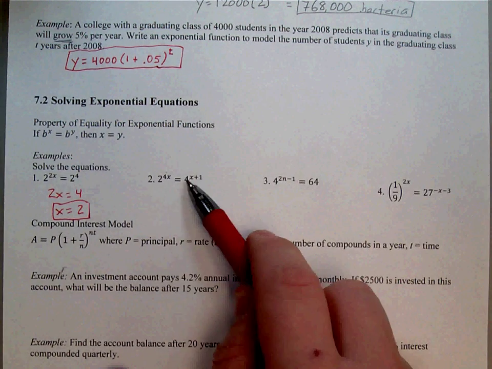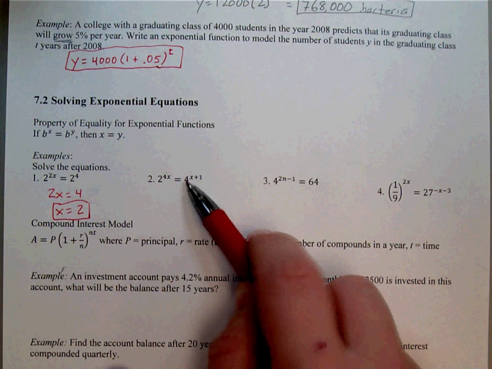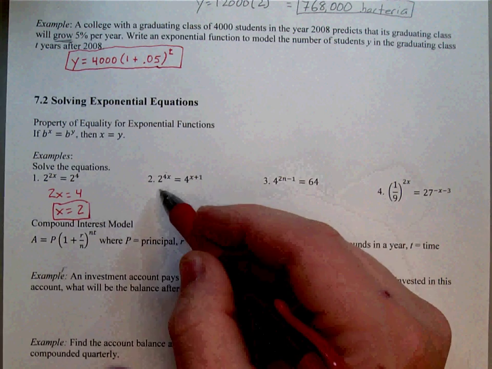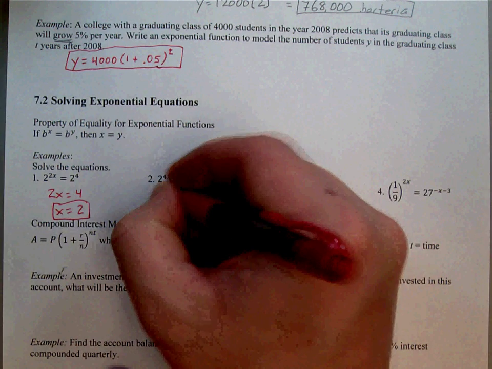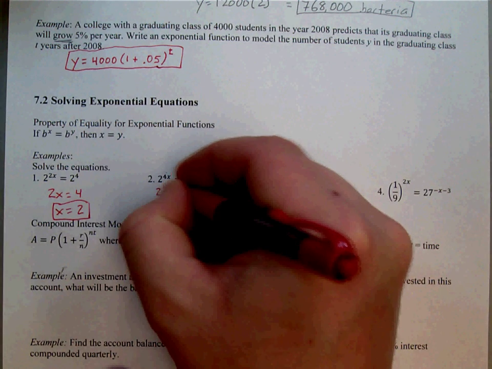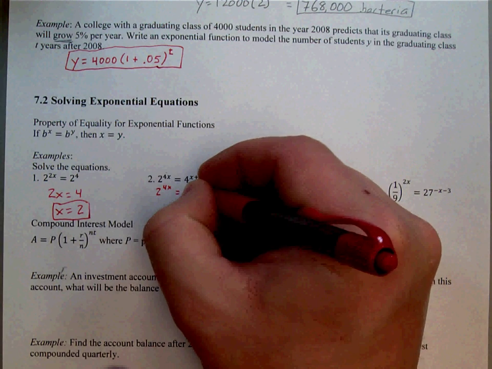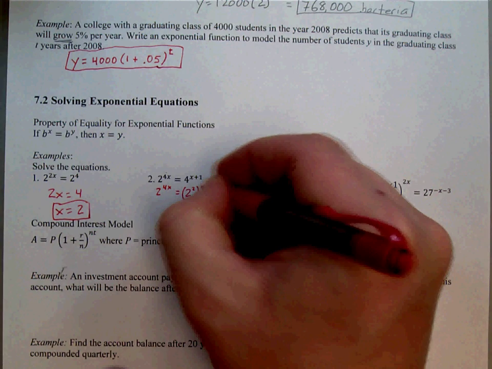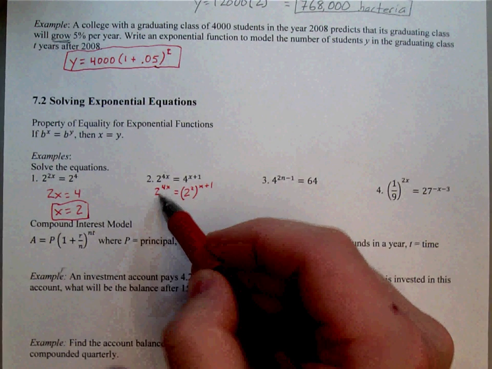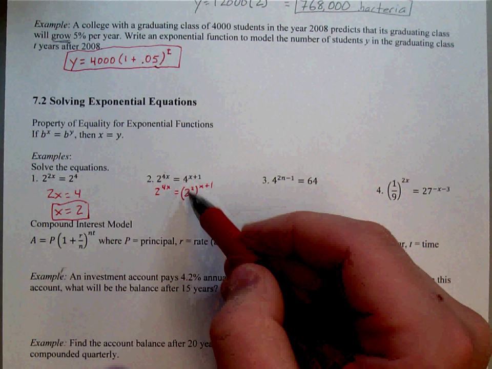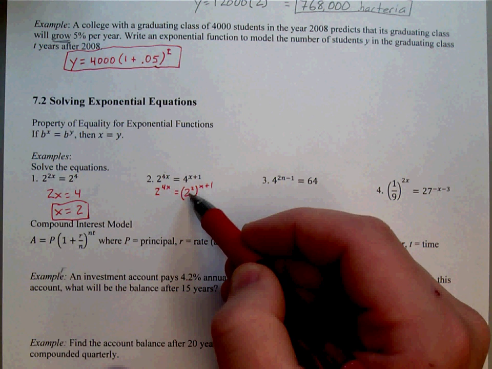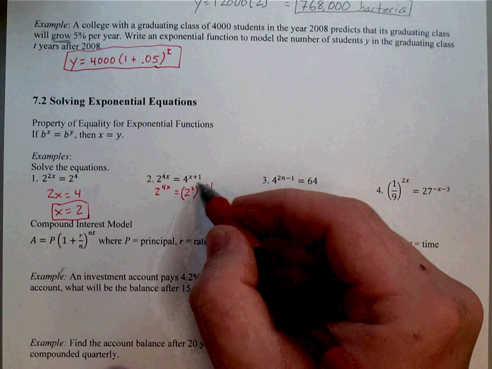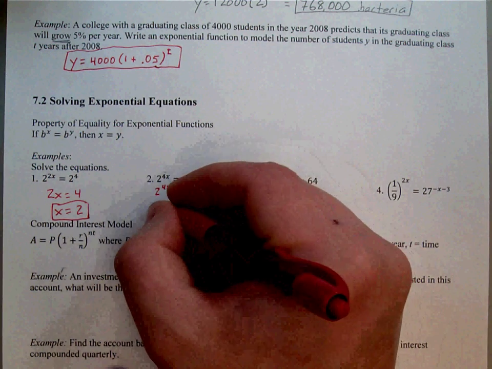But now when I look at number 2, they don't have the same base numbers, 2 and 4. But 2 and 4 can both be written as powers of the same thing. They can both be written as powers of 2. So I'm going to leave the first one as is. The 4 I can write as 2 squared. Very important to notice, I did not change the value. I didn't change the 2 to a 4 because that's different. I just changed 4 to 2 squared. It's the same thing. I didn't change the value, but now I wrote it as a base of 2. Now I have an exponent, and it's raised to an exponent, so you have to multiply those exponents.